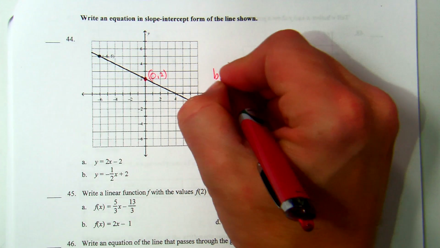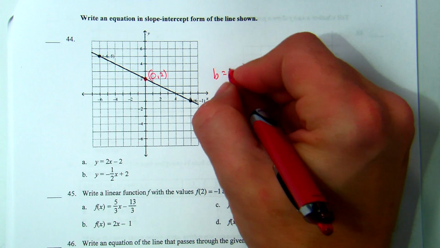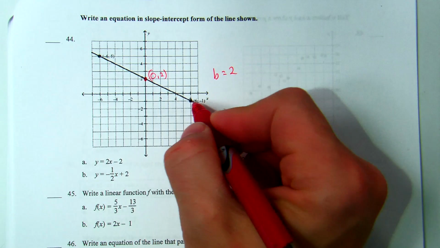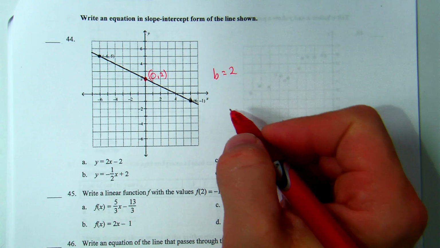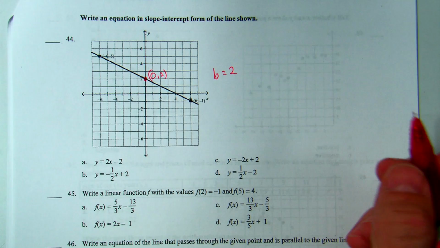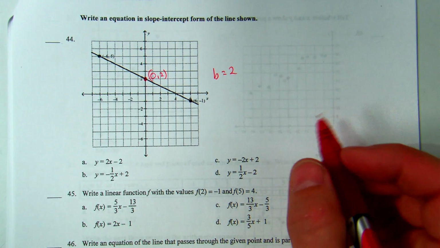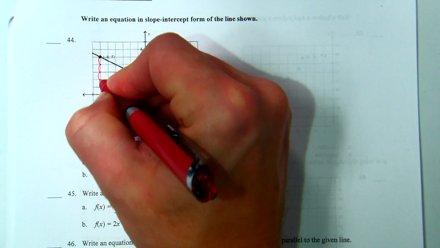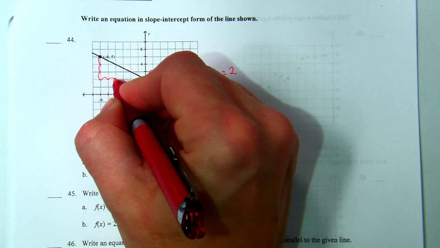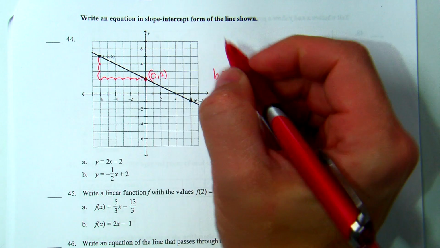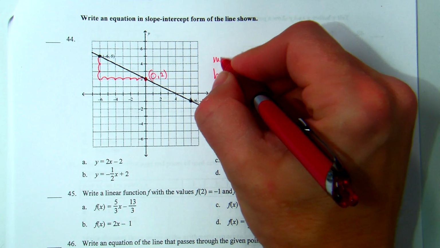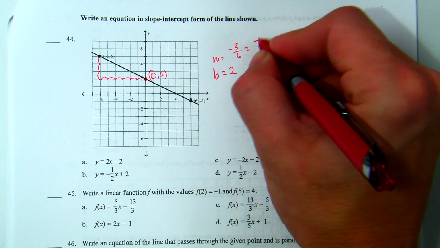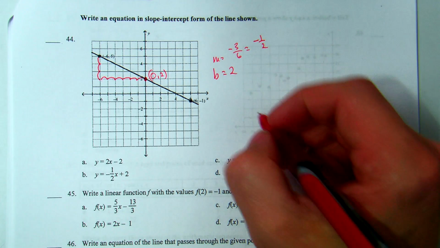So I can find out what my y-intercept is. It's going to be 2. And then from this point to here, or from here to the one we created, doesn't matter. I can find my slope by just looking at the graph and counting spaces. So I'm going to do that. 1, 2, 3, over 1, 2, 3, 4, 5, 6. This is a negative, so the slope is negative 3 over 6, which is the same thing as negative 1/2.